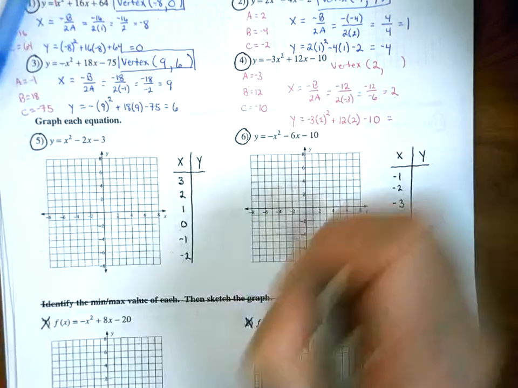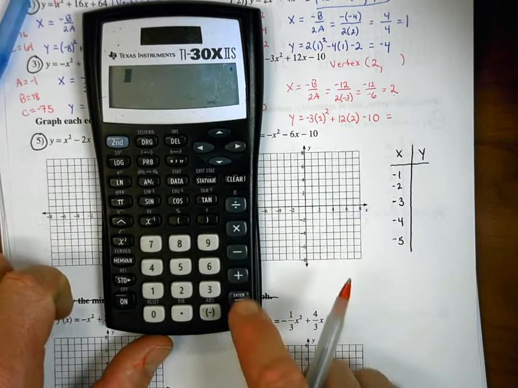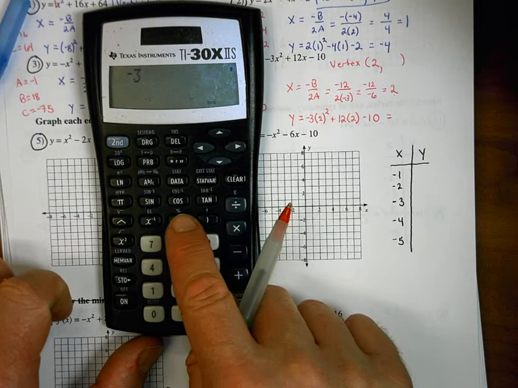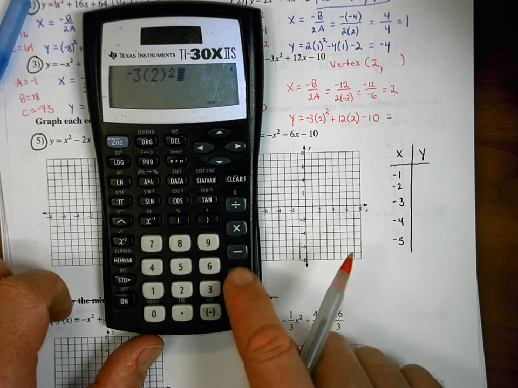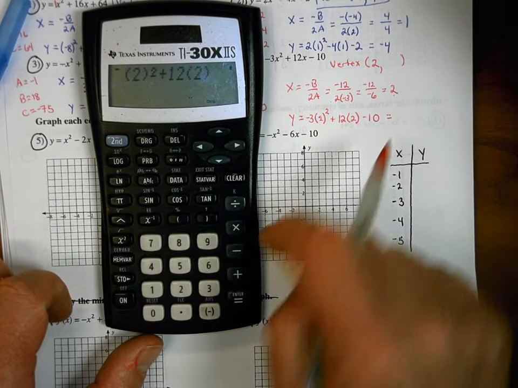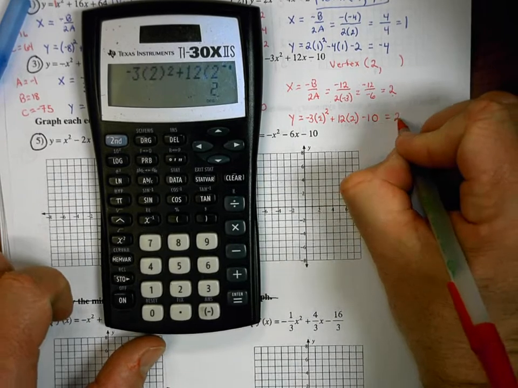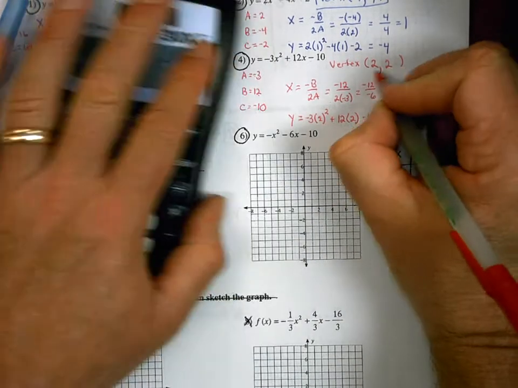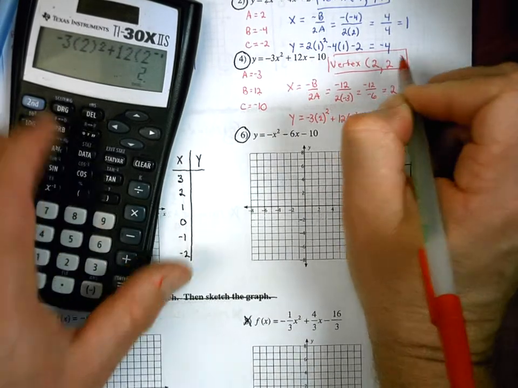And then I'm going to just type this into my calculator. So -3, parentheses 2, close the parentheses to the second power, plus 12, parentheses 2, close the parentheses, minus 10, I get 2. So my vertex is, when x is 2, y is 2, so I identify my vertex as the point 2, 2. Okay?